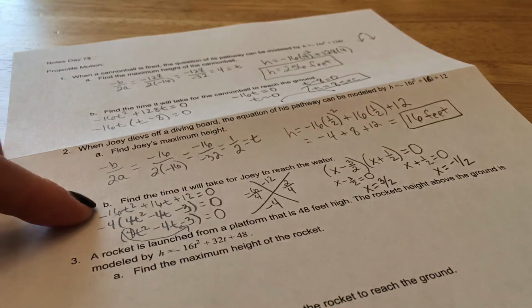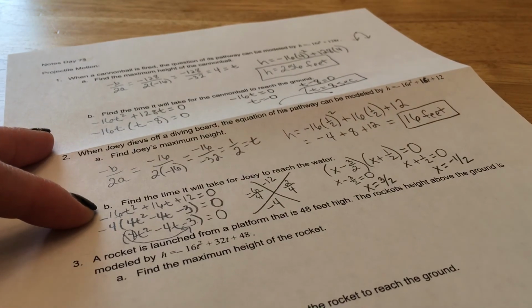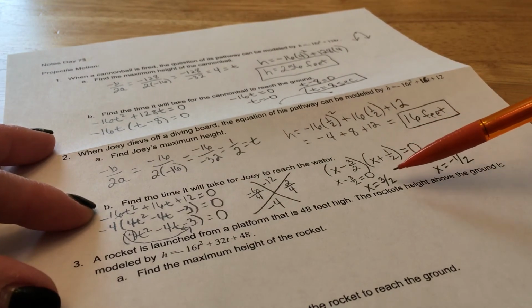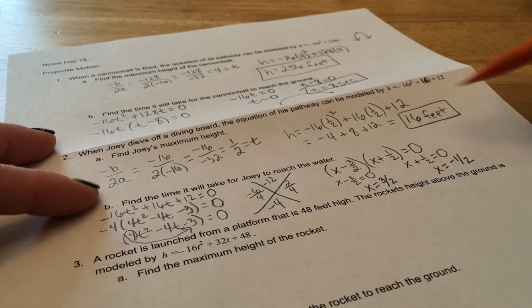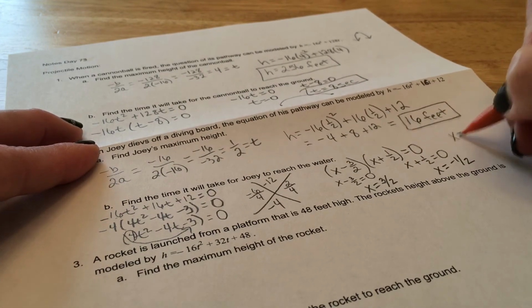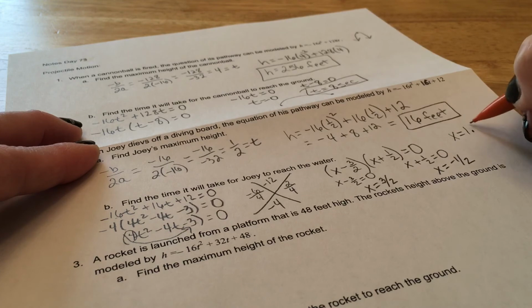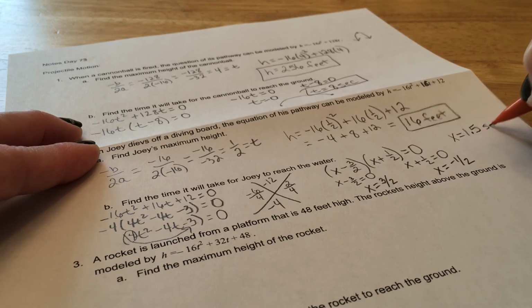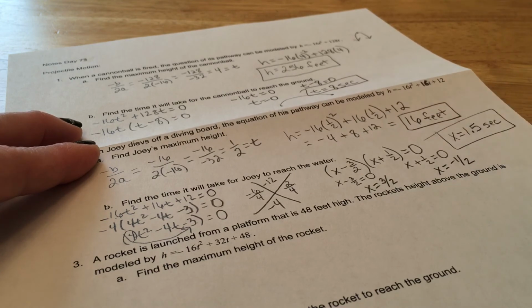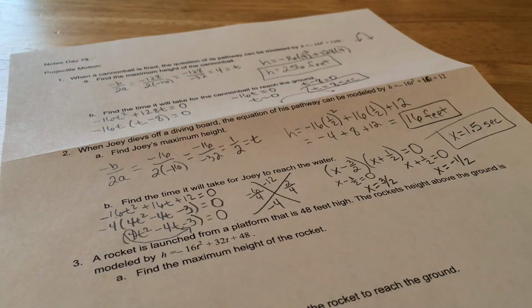So find the time it will take for Joey to reach the water. Well, 3/2, I like fractions, y'all like decimals, but 3/2 does make sense. If you type 3/2 in your calculator, it would tell you it's 1.5. So if you told me it's going to take 1.5 seconds for Joey to hit the water, that makes total sense to me. If you tell me that it takes negative 0.5 seconds, Joey's not magical.